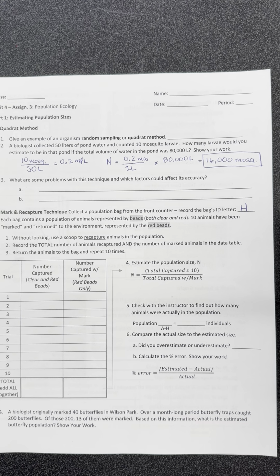Well, again, if we go back to our notes, 3 population ecology notes, the mark recapture method is what we use when we are trying to determine population size when we're working with species that move.